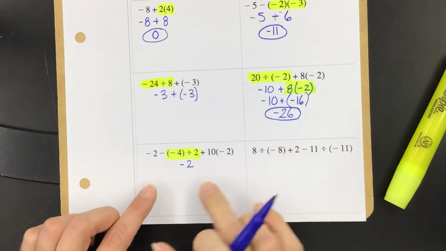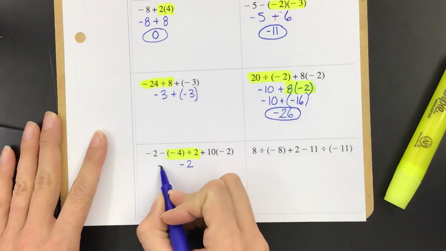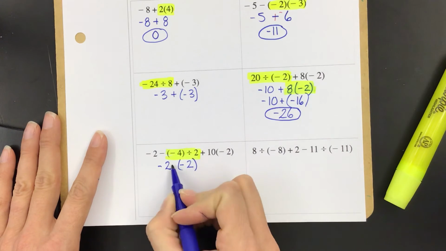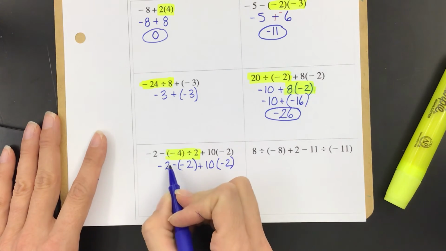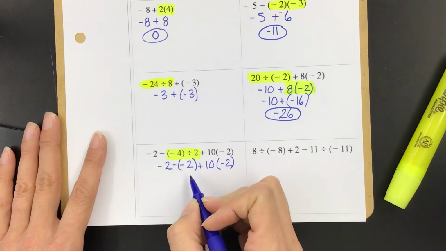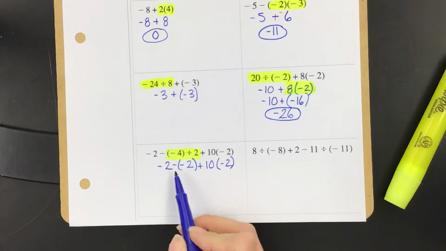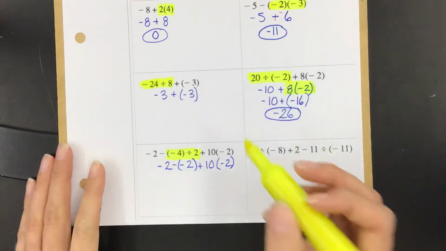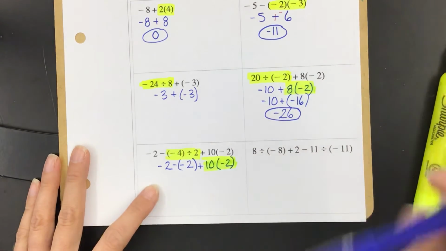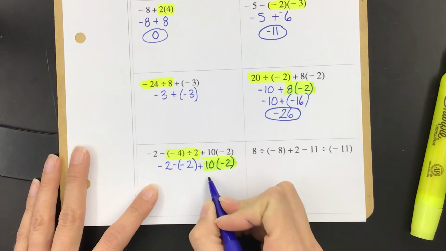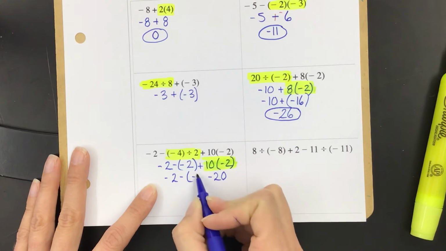And this is why it's important to do your work down. You're going to see here in a minute. We want to copy everything else down that we haven't done yet. And we want to keep track of all of our symbols too. So I brought down that subtraction. This was -2. I put the parentheses there to separate it. Okay. Now we have subtraction, addition, multiplication. So we want to do our multiplication next. (10) times -2 is -20. Bring everything else down.